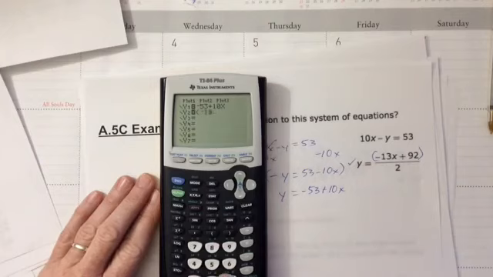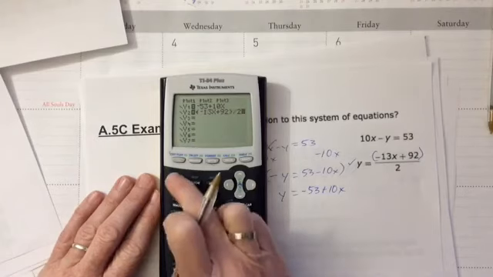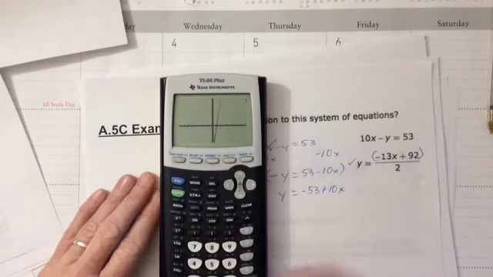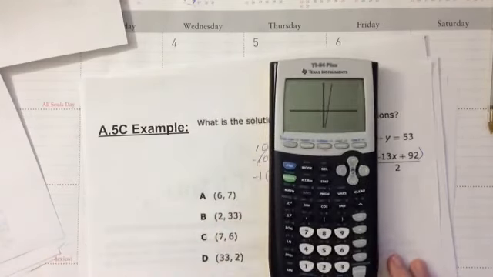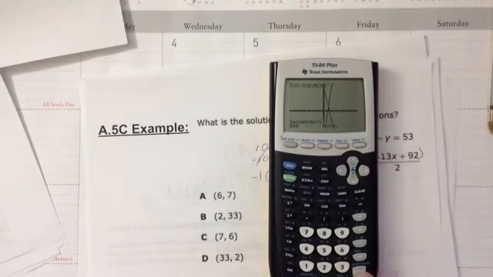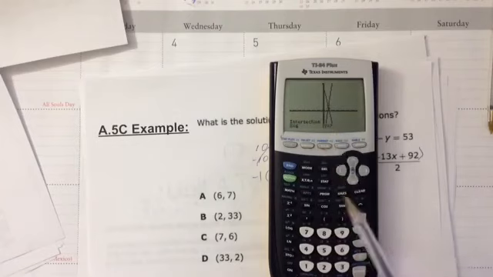So negative 13x plus 92, close it, divided by 2. Hit second trace 5. Intersection, enter, enter, enter. And we know our x. Well, they want them both, so the solution is 6 and 7.